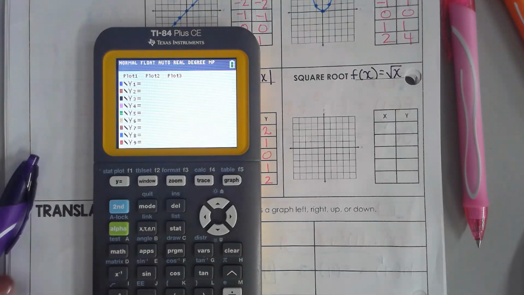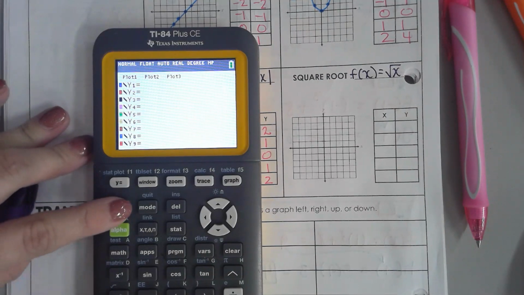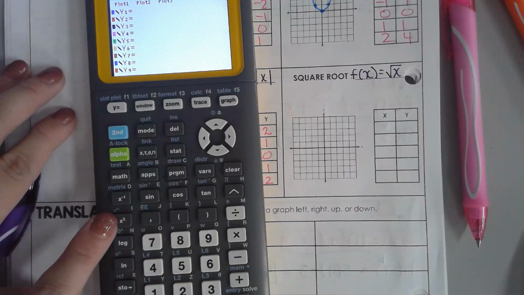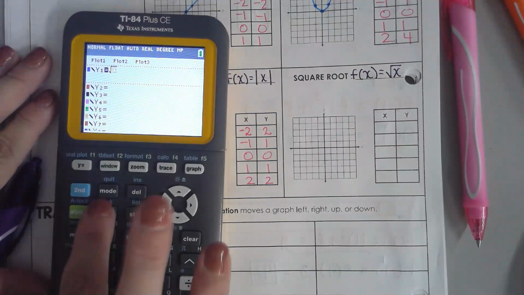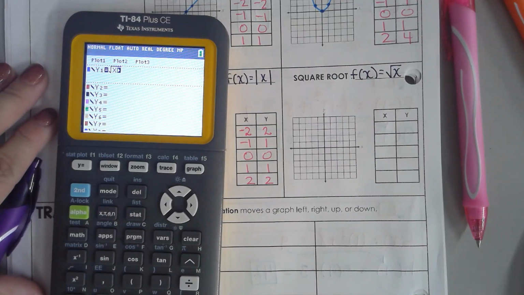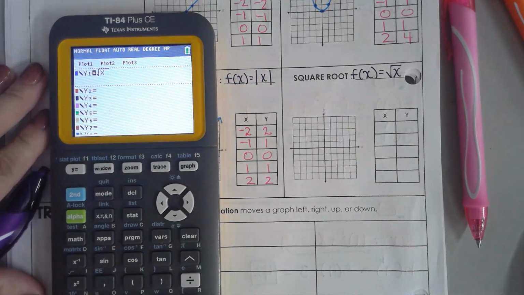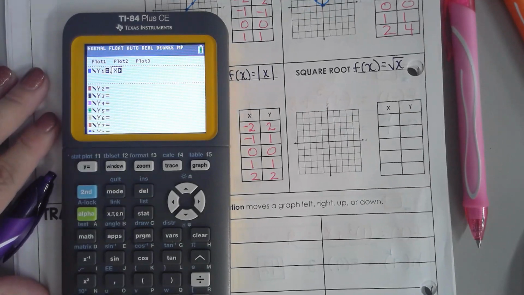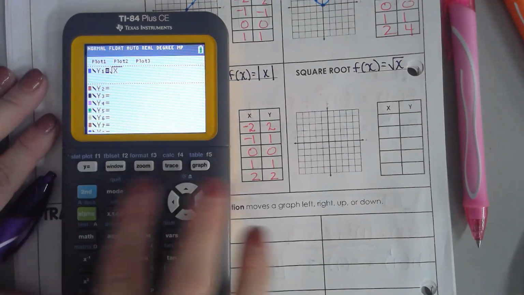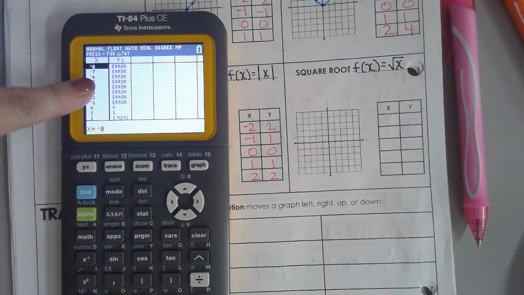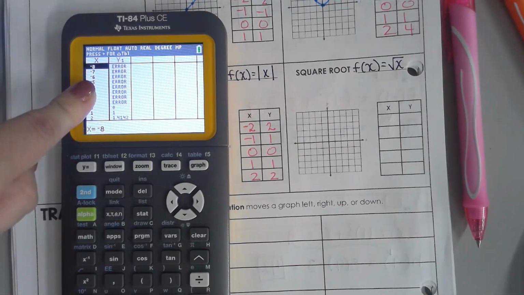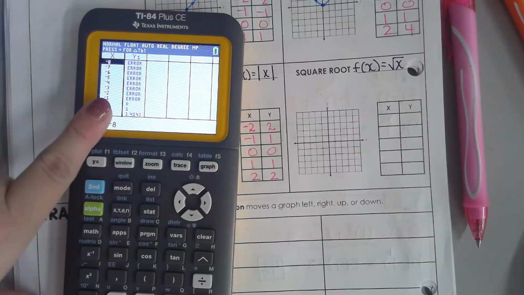So back in my y equals, for the square root, you have to hit the second button, and then go down here to that x squared button, the square root of x. So a square root function has a square root symbol in it. And then I hit second graph. Alright, I see a whole bunch of errors. We'll learn about why you're getting errors in the quadratics unit, but it's because you can't take the square root of a negative.